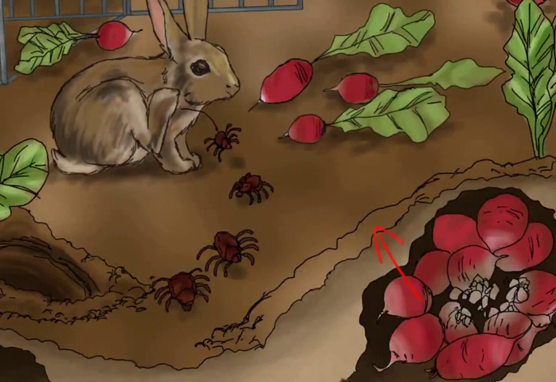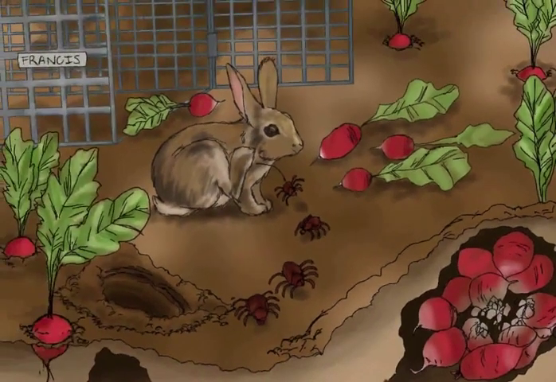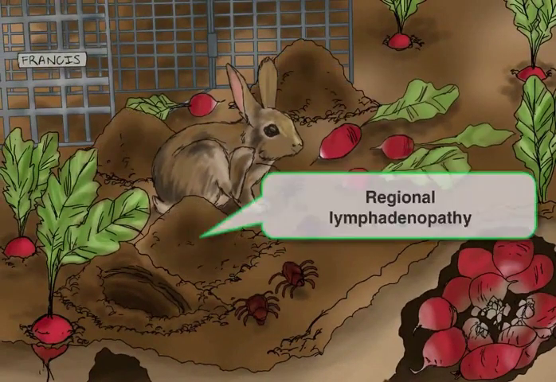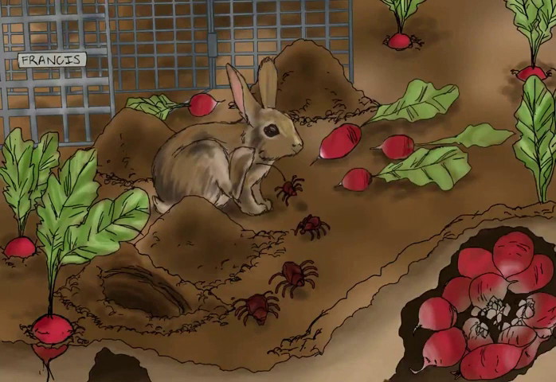Notice how the granuloma is pushing up the dirt above it? Well, the same thing happens to lymph nodes, which swell and cause palpable mounds. So we'll draw some more of these dirt mounds to represent the regional lymphadenopathy caused by tularensis. And from here, it can spread systemically to other lymph nodes.